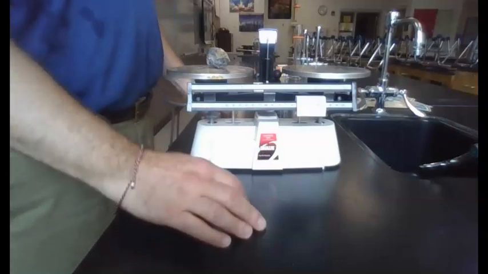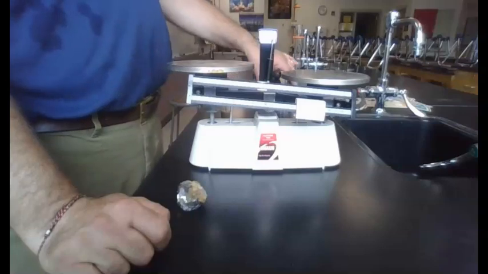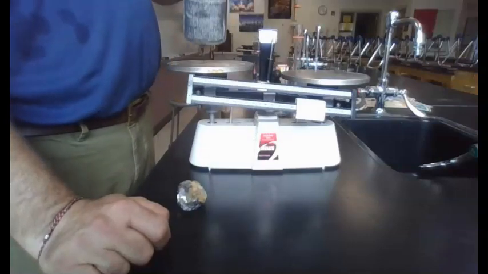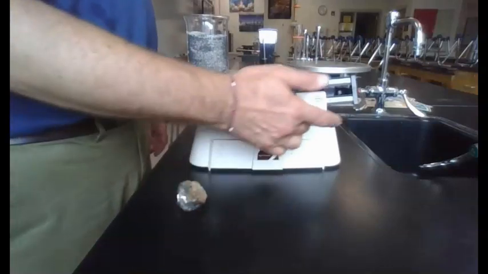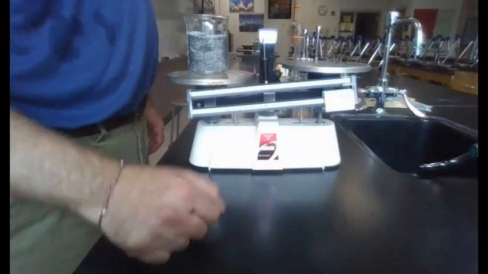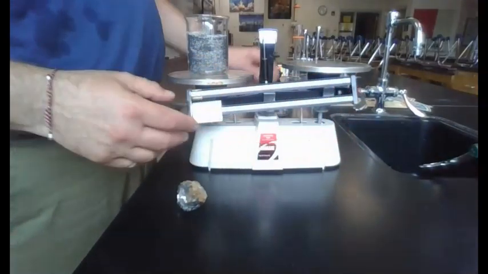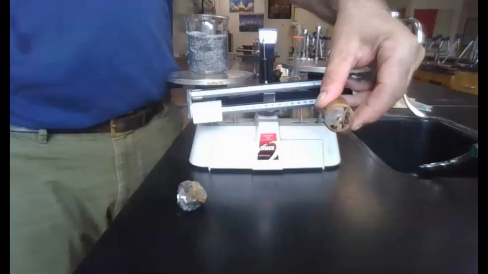grams. Now, what happens if we have something that weighs more than 200 grams? What do we do? Like, for instance, this. No, nothing we do is going to be able to balance that. So what we need to do is have a separate weight. This weight is 200 grams.